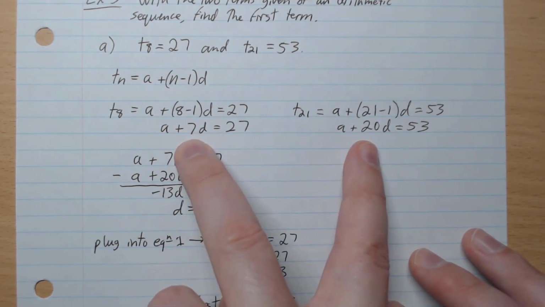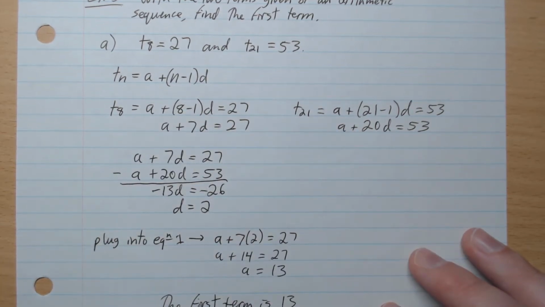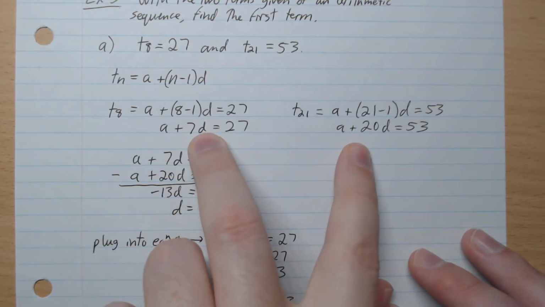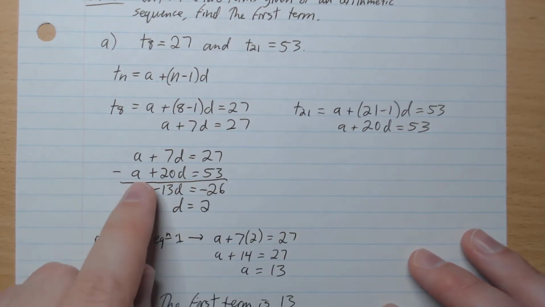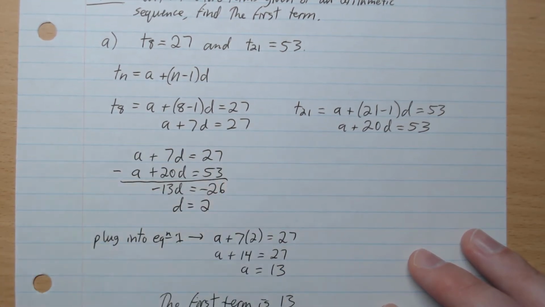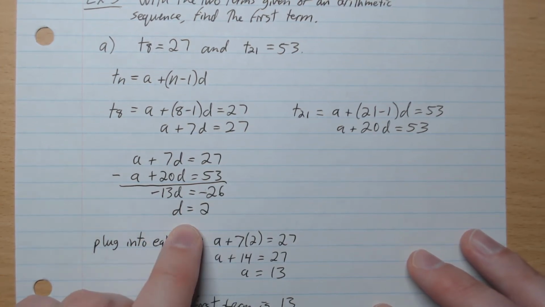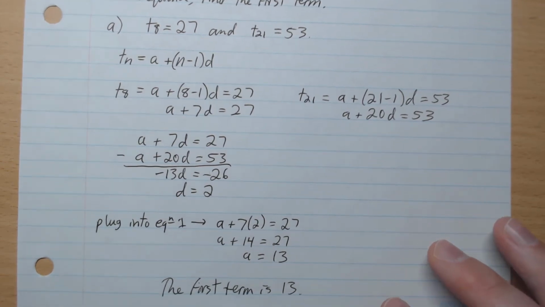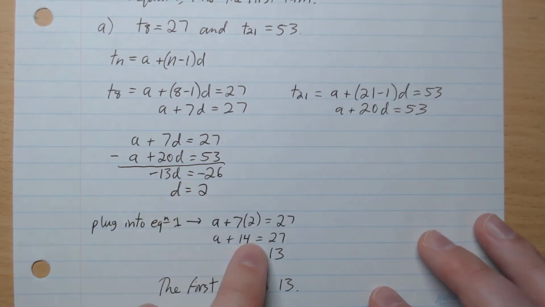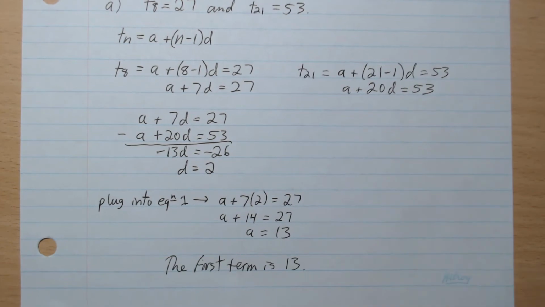So now what happens is that we have two linear equations with two unknowns. And we saw in our linear systems videos how to solve this kind of problem. We're going to do it by elimination here. So first and second, we're going to go first minus the second, which gives negative 13d equals negative 26. So d equals 2. We're then going to plug that d equals 2 into our first equation, and that gives us a equals 13. So the first term is 13.